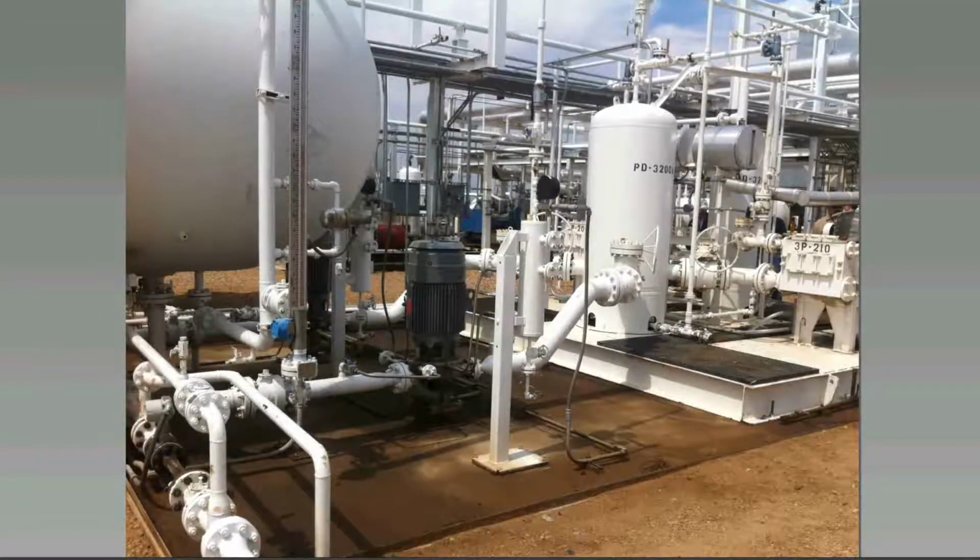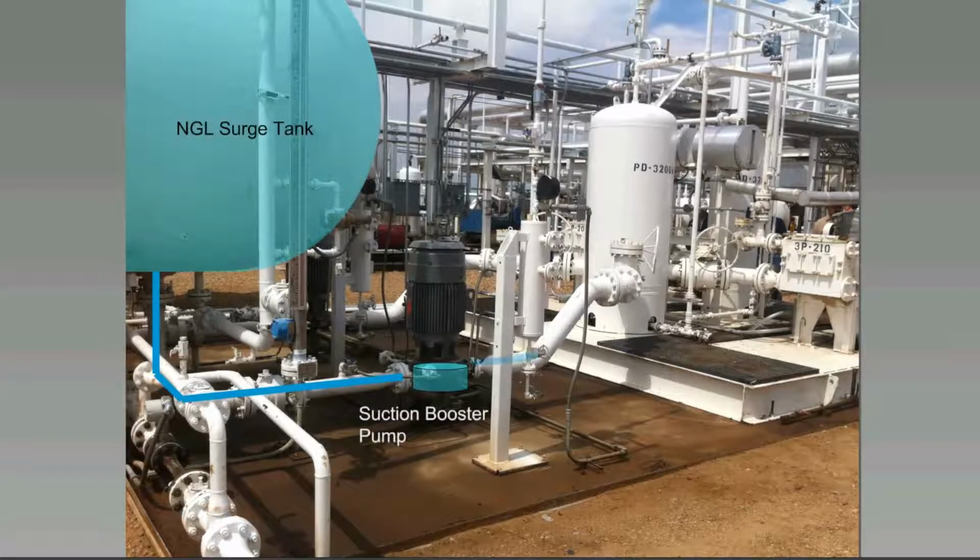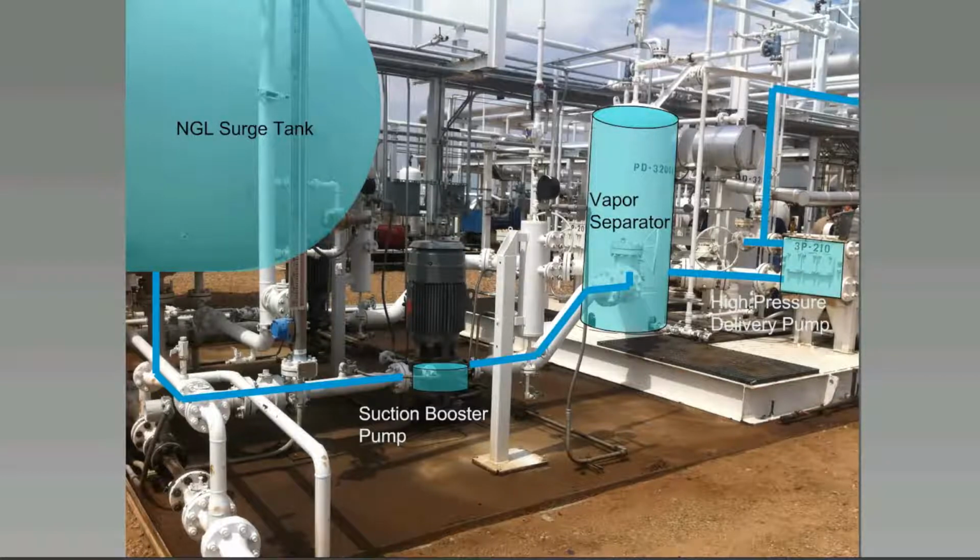This is one of those instances where the fluid, which in this case is a raw NGL, is flowing out of that tank and into the suction booster pump. It passes then on to a vapor separator to break out any entrained vapors, and then you see our high pressure delivery pump. And in this case, the high pressure delivery pump is a reciprocating plunger style pump, which is prone to having very high net positive suction head requirements. In this configuration, I believe they had inadequate net positive suction head available in the original design, and had to add that suction booster pump in there. And this is quite common in the industry to see this sort of design.